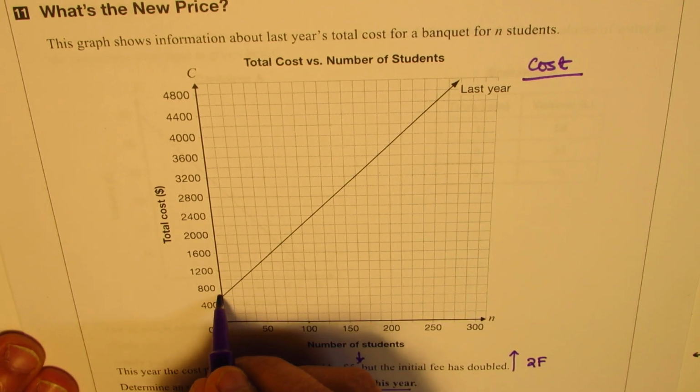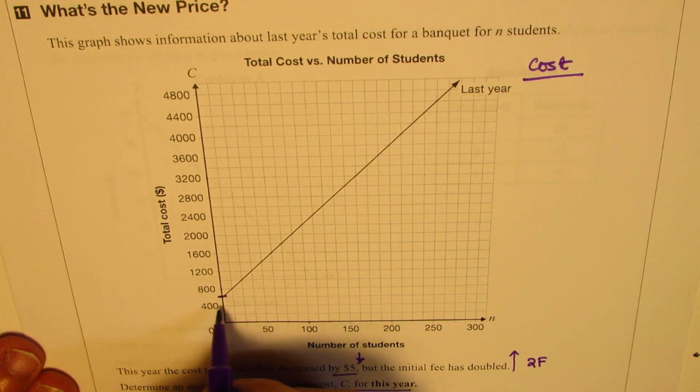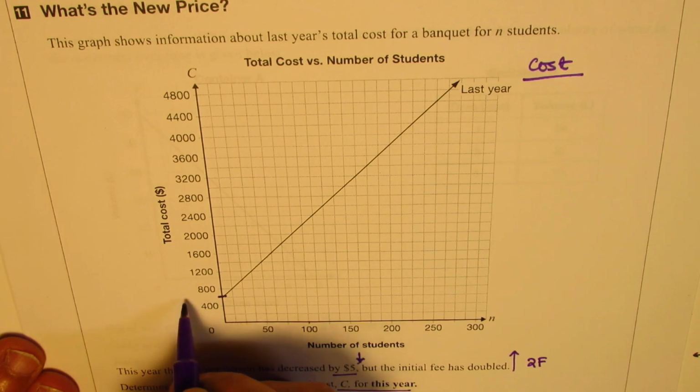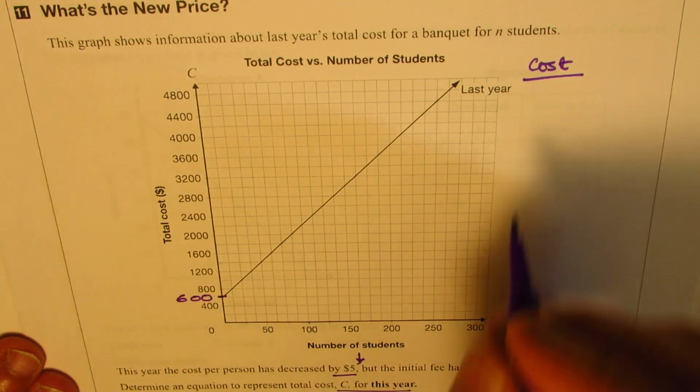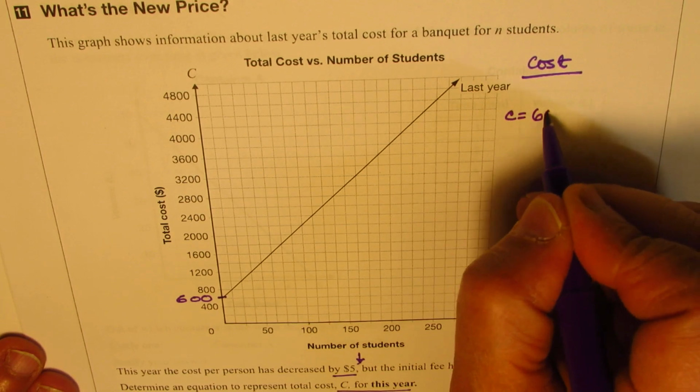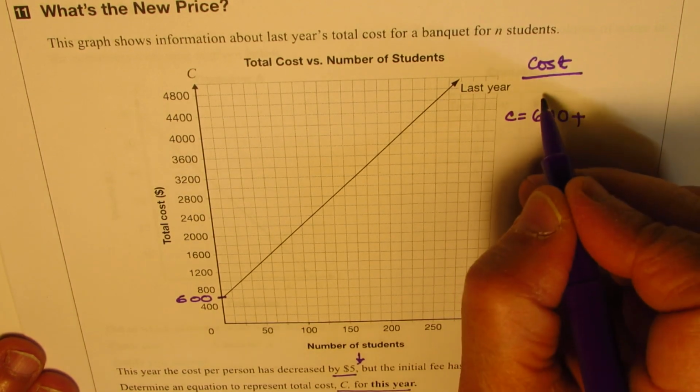So what you notice here is the fixed cost of this banquet is $200. So that is $600, right? So we can say this cost is equal to 600, which is the fixed cost, right?